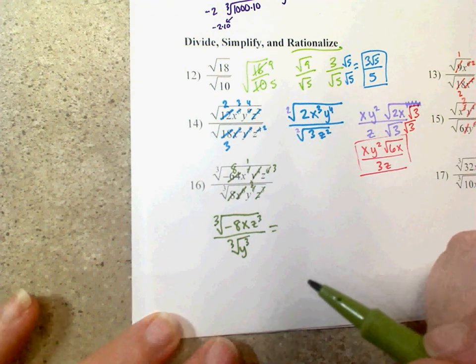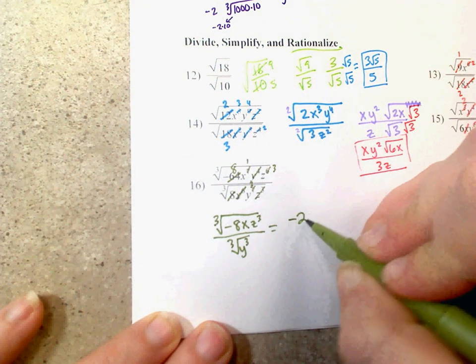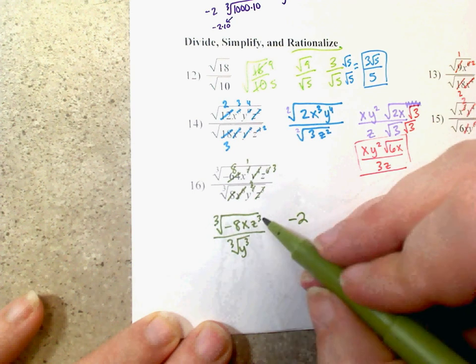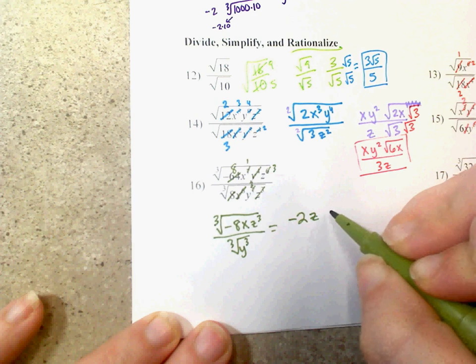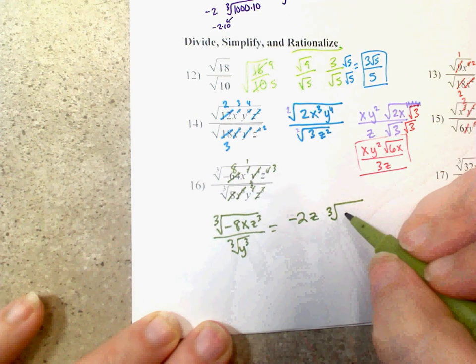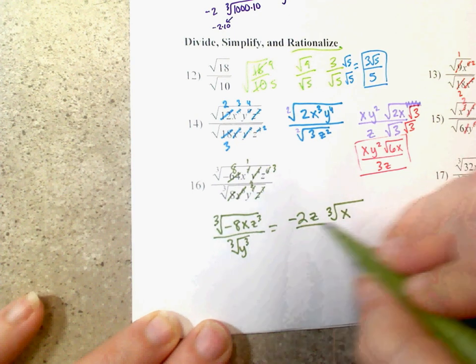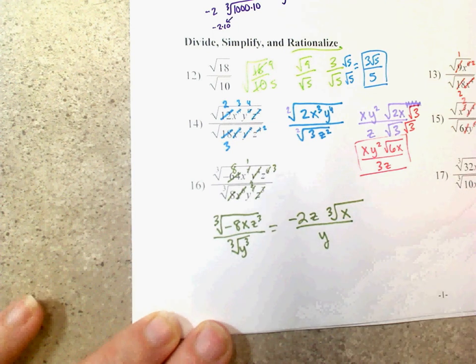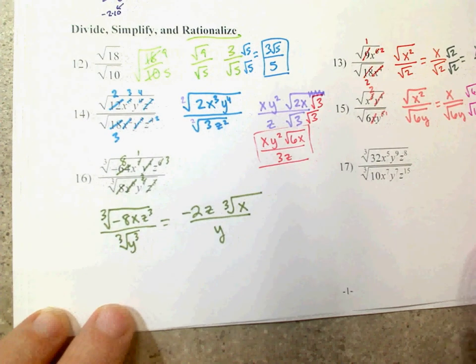There is not a cubed root of x, but 3 goes into 3 one time, so that's negative 2z times the cubed root of x, and that's just it in the numerator. And the cubed root of y cubed is just y, and there's my answer. Simplifying vertically will make your life so much easier if you do that first.